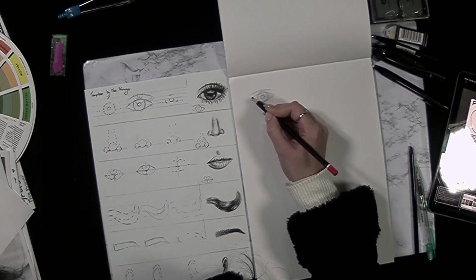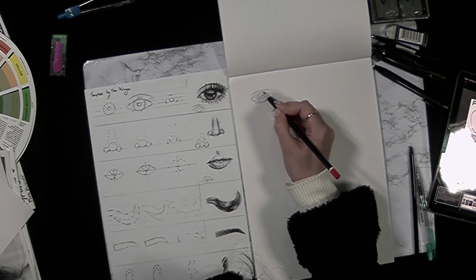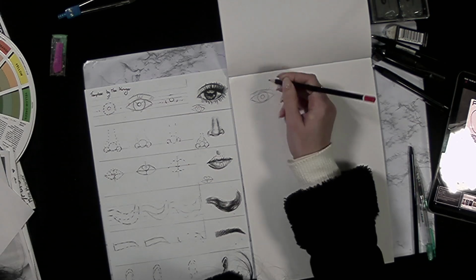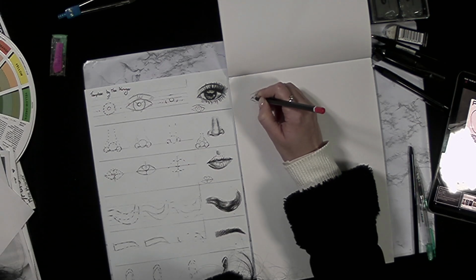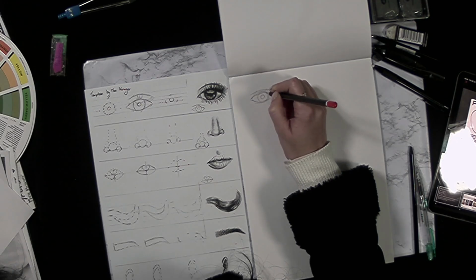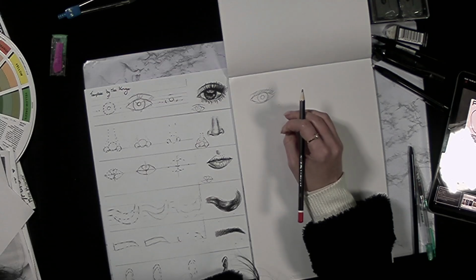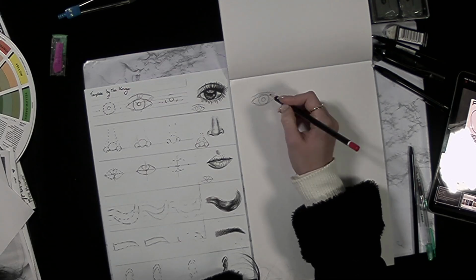And then you'll just go in and add some, lightly, just some eyelashes. So remember, this is only the outline. We don't want any shadowing. We just want you to practice it a bit more.